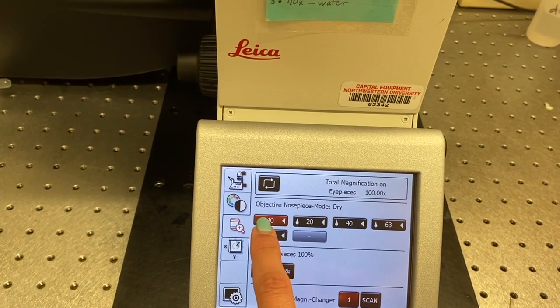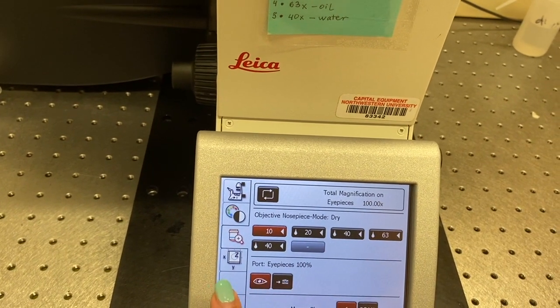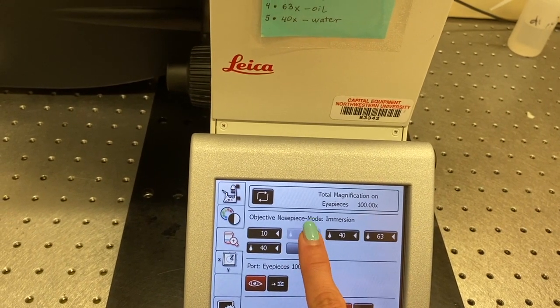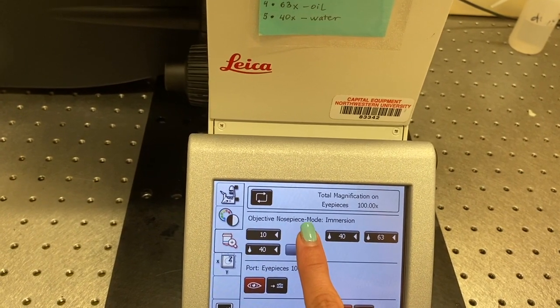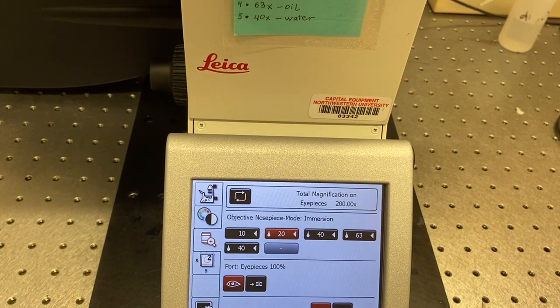When you're changing from a dry objective to an oil immersion objective, you'll actually have to tap the button twice. Once to indicate that that's the objective you want to change to, and once to indicate that you know that there is an immersion change.